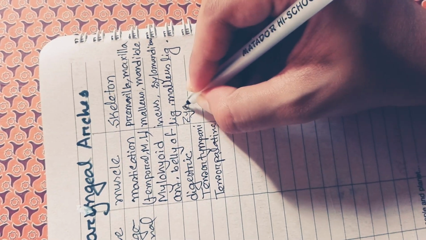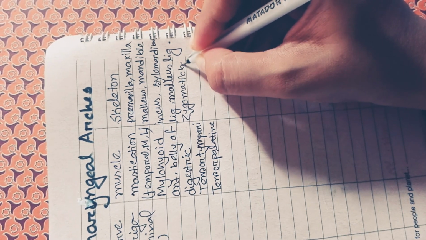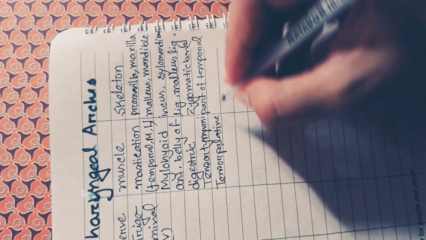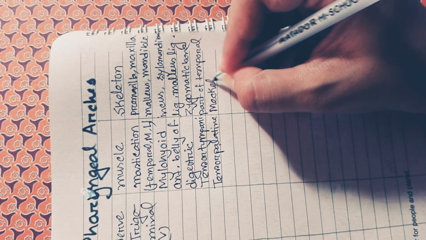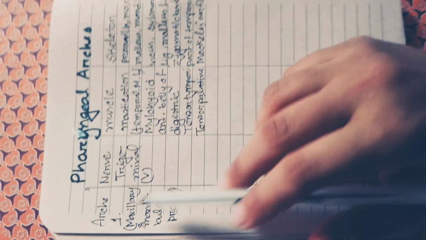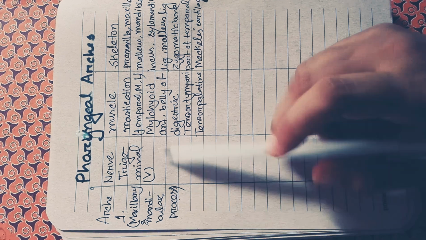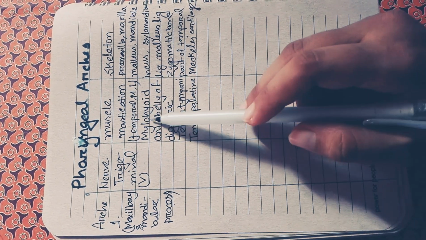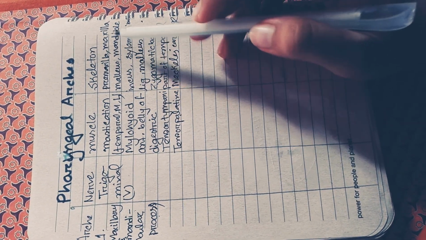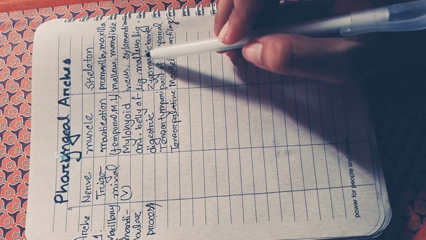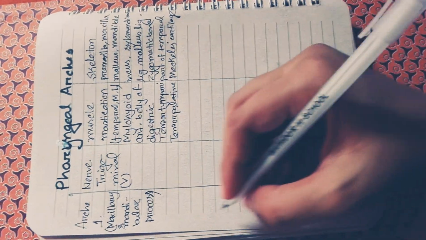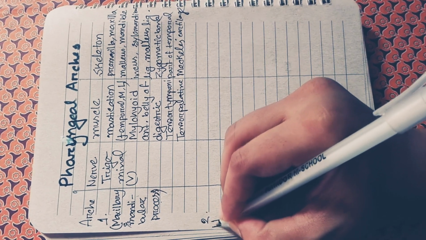Then zygomatic bone, part of temporal bone, and Meckel's cartilage. This is the first pharyngeal arch. First pharyngeal arch: maxillary and mandibular process, trigeminal nerve, muscles are muscles of mastication, mylohyoid, anterior belly of digastric, tensor tympani, tensor palatini. Skeleton is premaxilla, maxilla, malleus, incus, mandible, stylomandibular ligament, anterior malleus ligament, then zygomatic bone, part of temporal bone, and Meckel's cartilage. Then the second pharyngeal arch, which is hyoid.